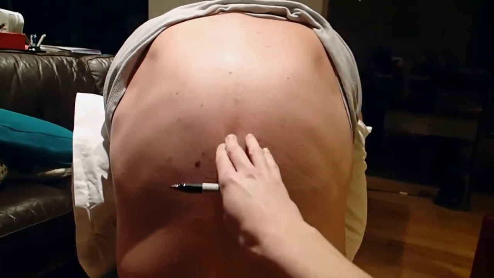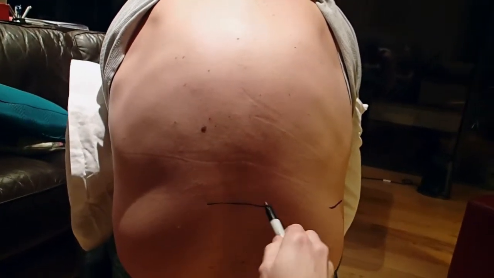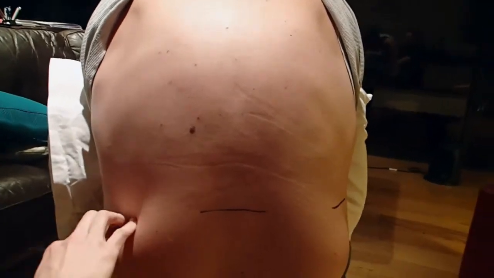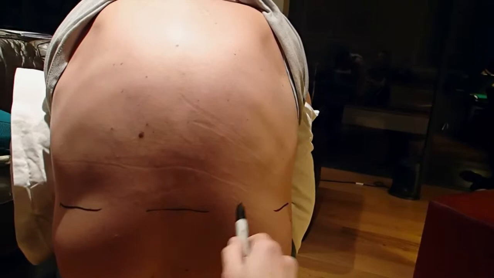Firstly, we need to check where the midline is, so I'm going to run my finger down there. And I can feel that that's pretty much the midline. Next, I need to feel the iliac crest, which I can feel nicely there. And I'm going to draw a line, which I'm going to be able to see when I'm doing my spinal. Iliac crests are around about there, and they're usually at about a L3 level.